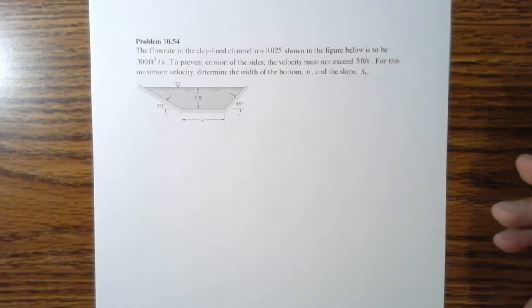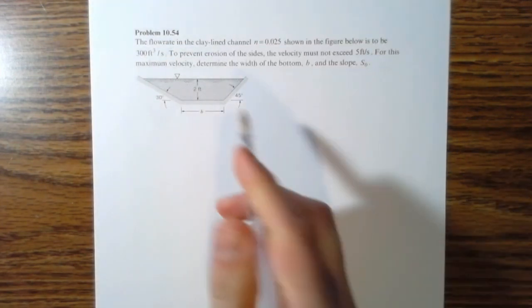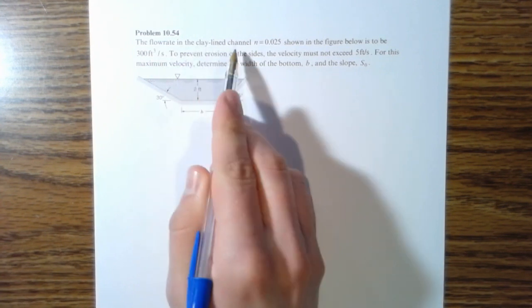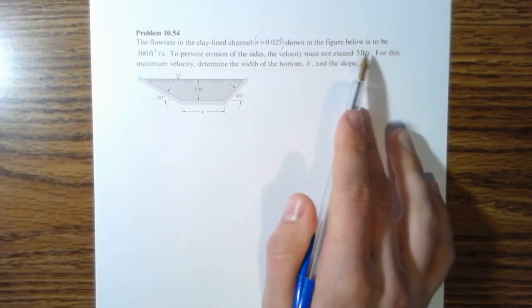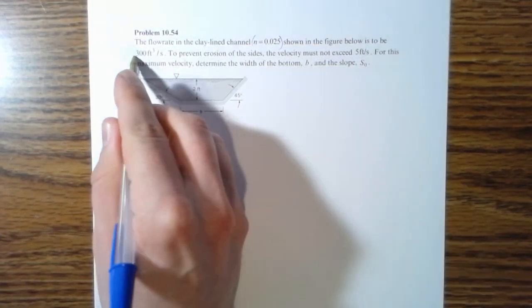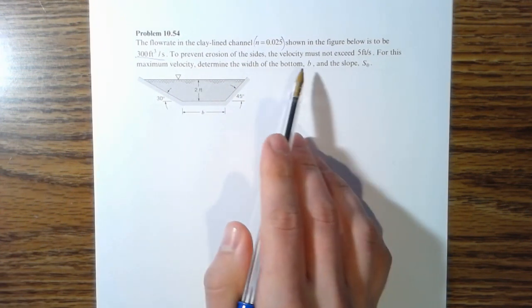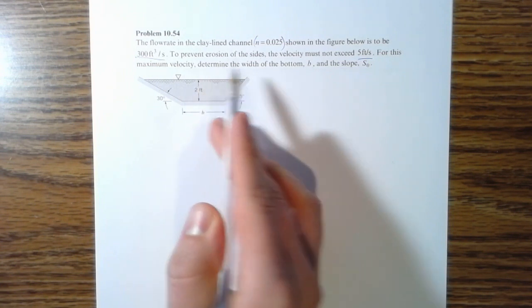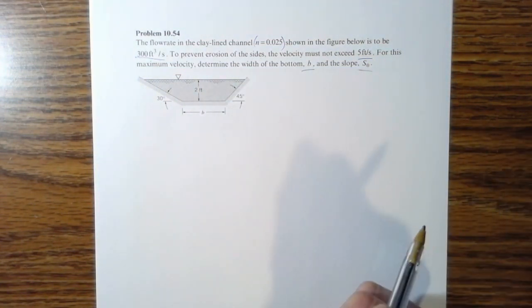We're going to be working on open channel flow problems here just to wrap up preparation for the final. Let's get into it. We have the flow rate in a clay lined channel, n equals 0.025, shown in the figure below, said to be 300 feet cubed per second. To prevent erosion on the sides, velocity must not exceed 5 feet per second. For this maximum velocity, determine the width of the bottom B and the slope S sub O.